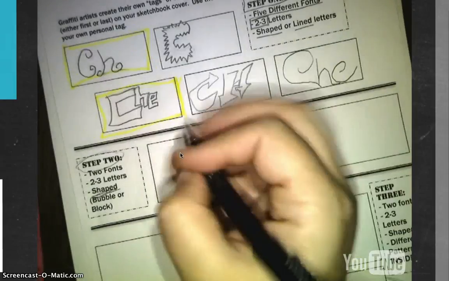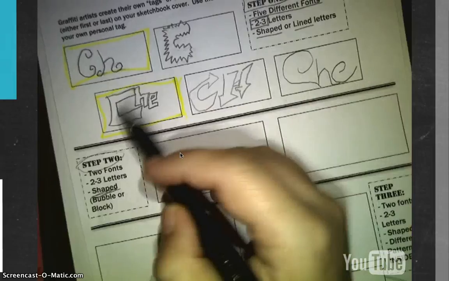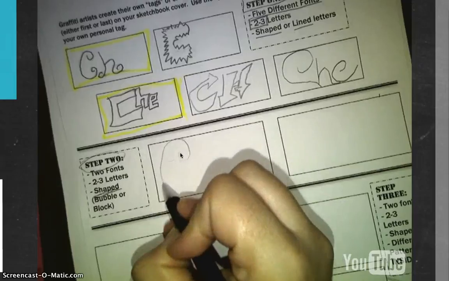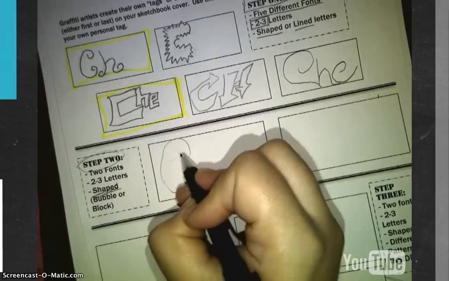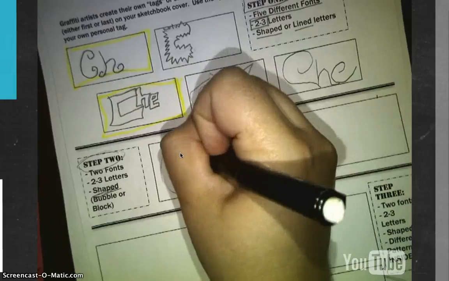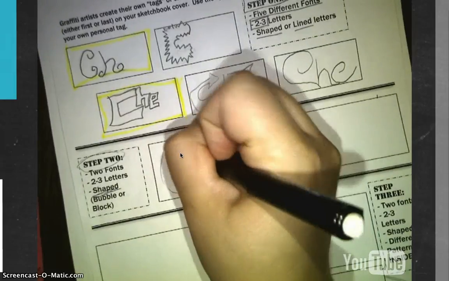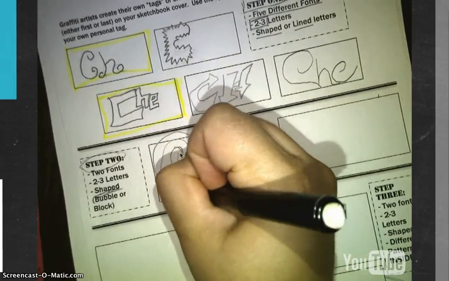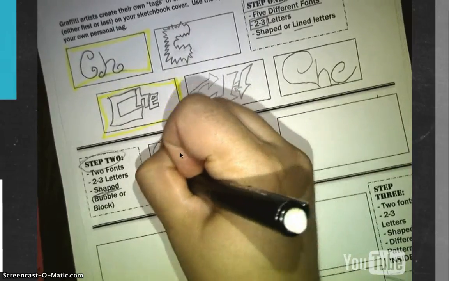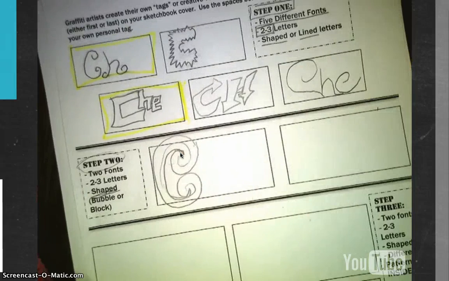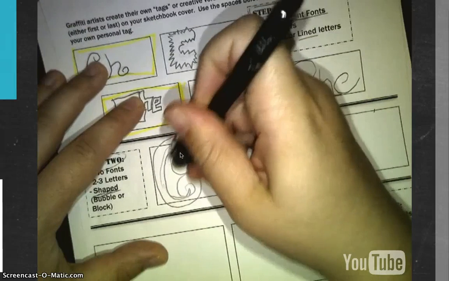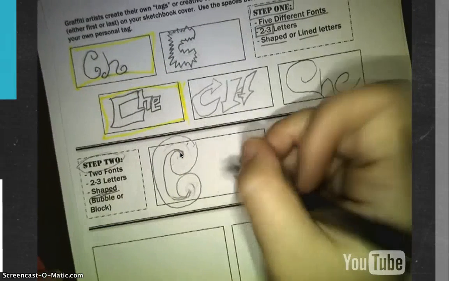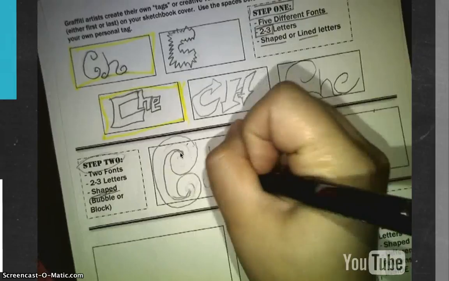Now, in order to shape your letters, the easiest way, especially if your letters aren't already shaped, is to lightly, very lightly, draw your letter in your font. And then you can bubble or box around the outside. If it goes outside the box, even better. That works too. Now, the difference between a bubble and a box is that a bubble is round. So there I did my first letter in my bubble font.